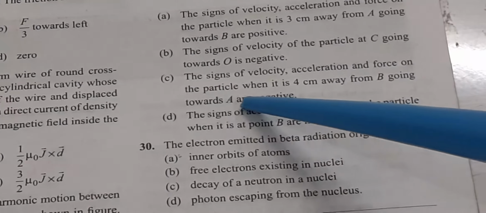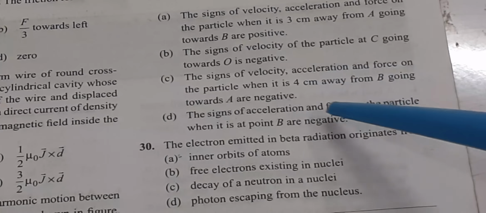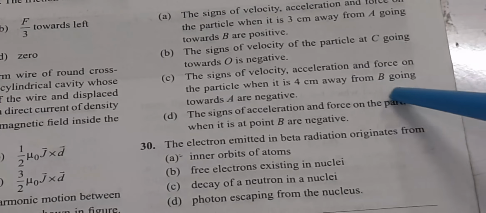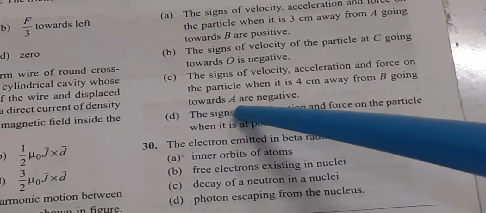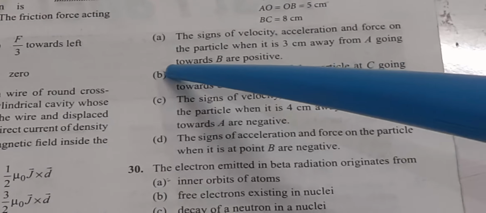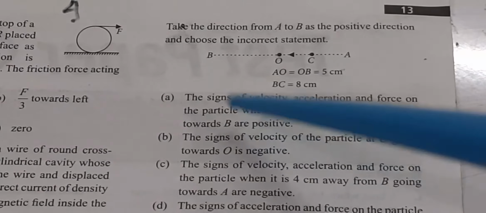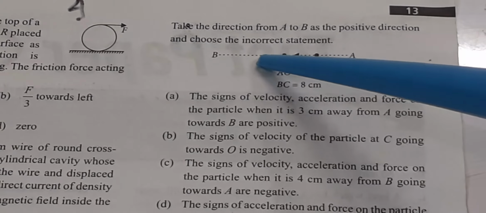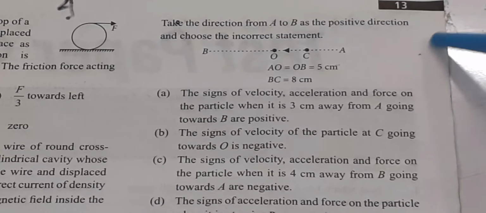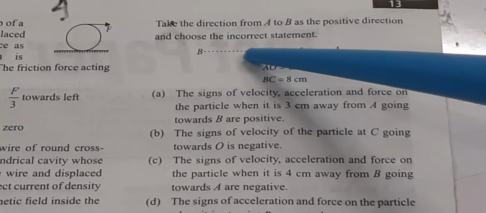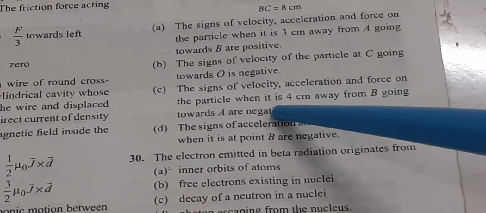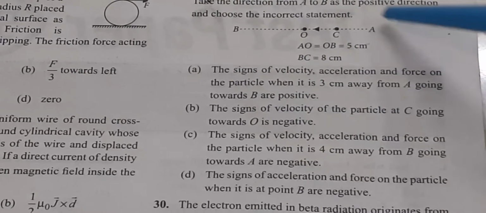Let us see the third, C. The sign of velocity, acceleration and force on the particle when it is 4 centimeter away from B going towards A are negative. It is simple harmonic, as it is returning here, so it is negative, because the direction taken A to B is positive.